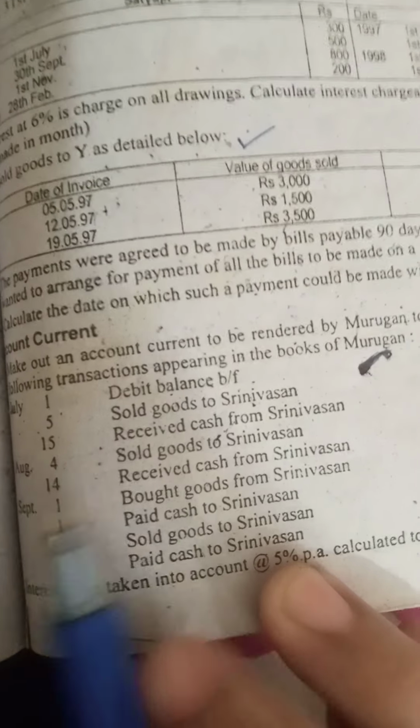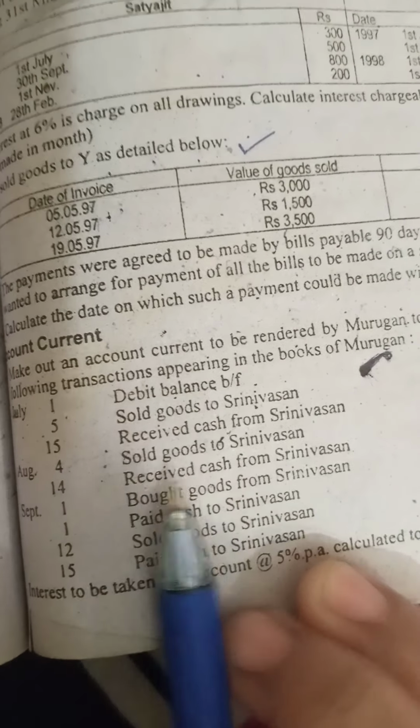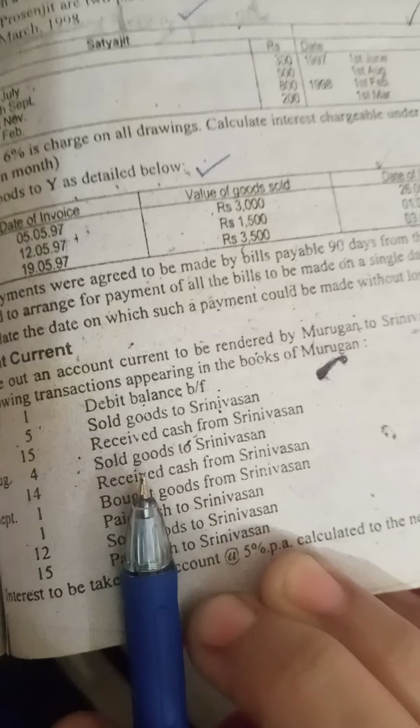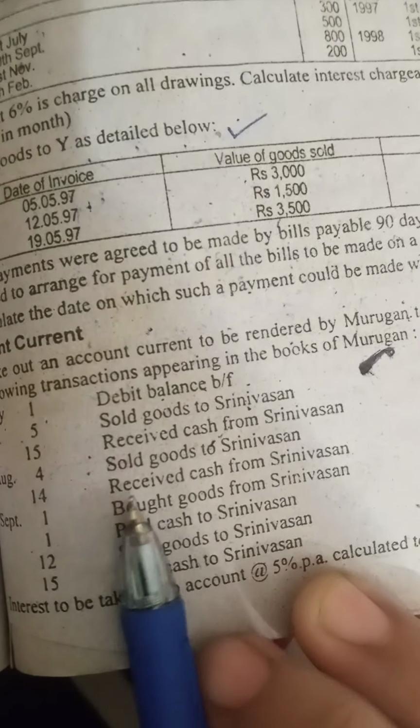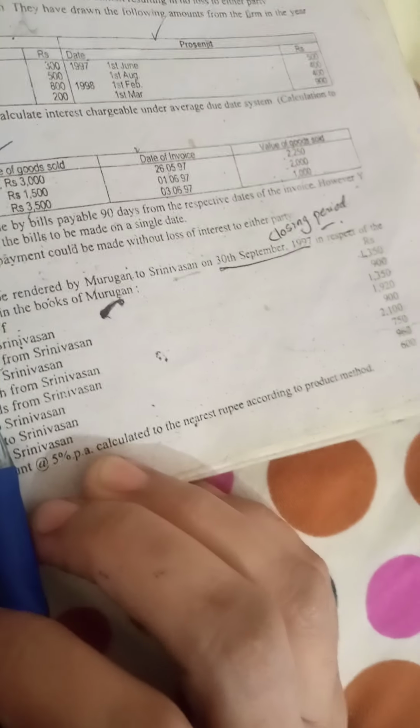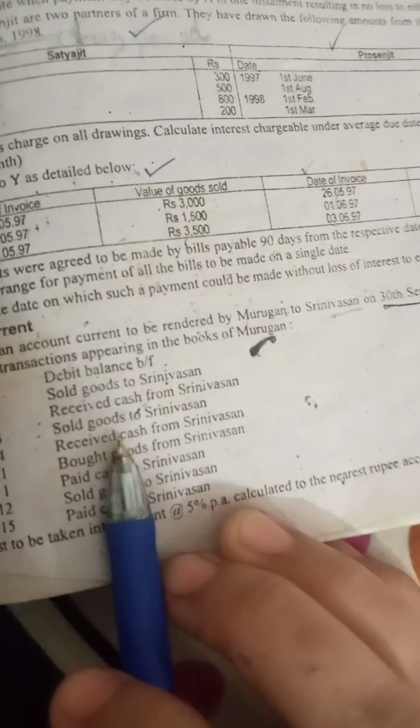Next, now this question is easy. You have been clear with the question. Nothing you are required to do, just make a journal entry and post this journal entry to this account current. Calculate the number of days, multiply with the amount and get your product. Okay, received cash, already we have solved. Bought goods from Sereminism.